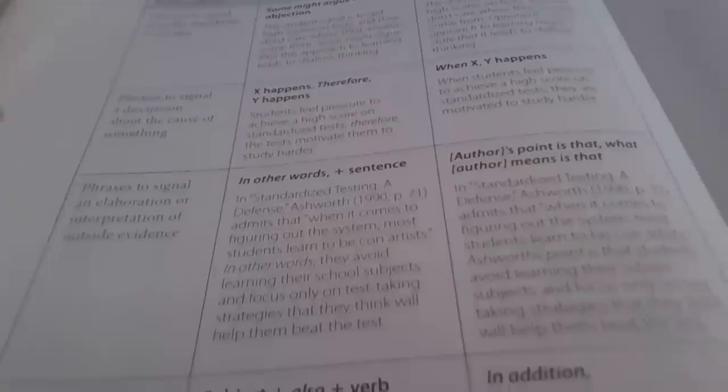Phrases to signal a discussion about the cause of something. All right, so if X happens, blah, blah, blah, right? Therefore, comma, Y happens. So sorry, when we should be using by itself, right? When this happens, comma, this happens. Or this happens, therefore, this happens. As a result, right? Therefore, as a result, consequently, those would be similar synonyms.